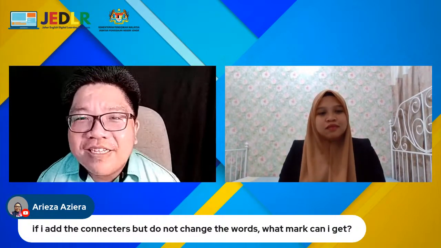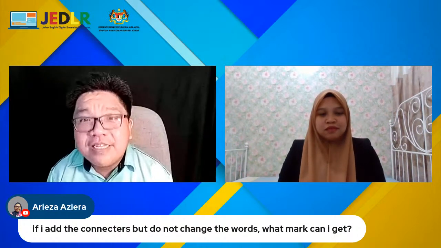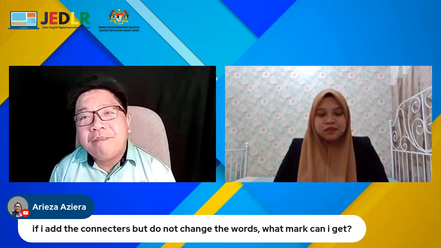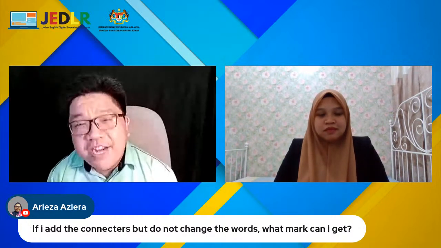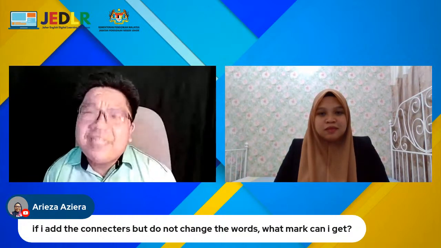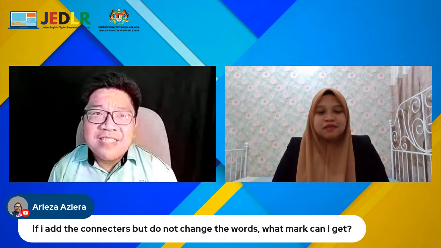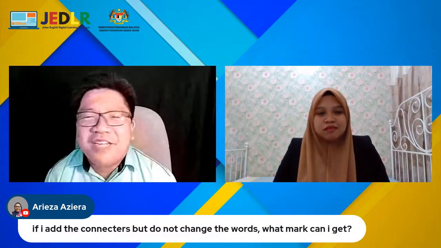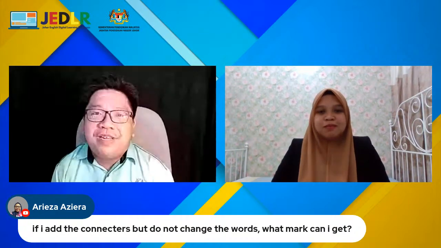If I add the connectors but do not change the words, what mark can I get? You have the connectors, but please make sure you use the connectors accurately. Actually, it's very difficult to say like this. It depends on the text, the reading comprehension text, and the summary itself, your own summary. For different summary questions, it is different. We cannot just generalize how many marks that you can get. It depends on the nature of the reading text and also the question and also your summary. That's all I can say. Hopefully I've answered your question.